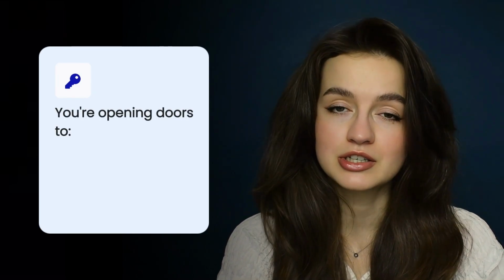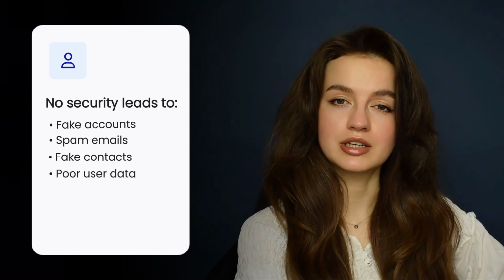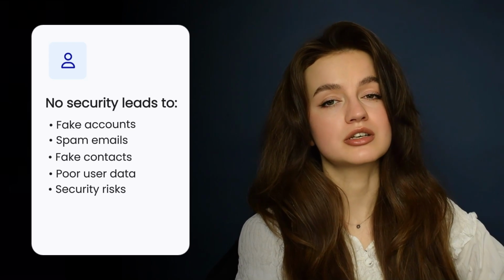Before we jump into the setup, let's quickly understand why this step is so important. Whenever you have a registration form on your website, you are essentially opening a door for anyone on the internet to create an account. That includes real users, bots trying to exploit your forms, and even scripts that automatically create fake accounts. Without protection, this can lead to dozens or even hundreds of fake user accounts, spam emails in your inbox, fake contacts in your email marketing platform, poor quality user data, and in some cases, even security risks.